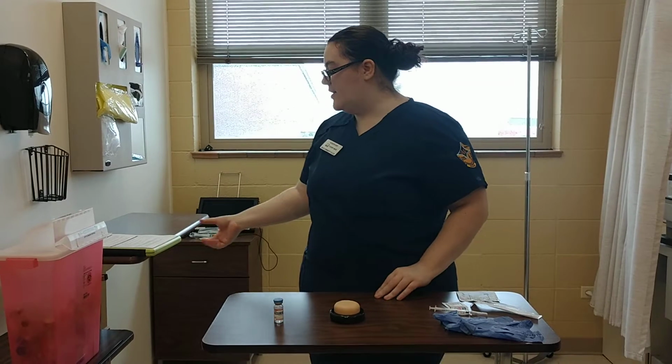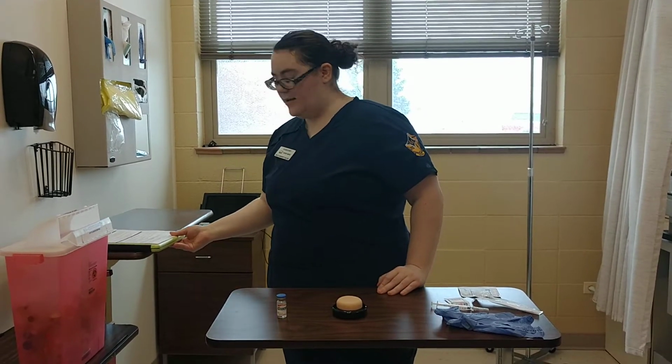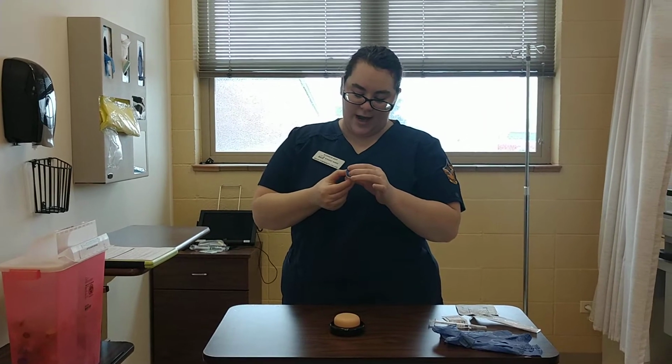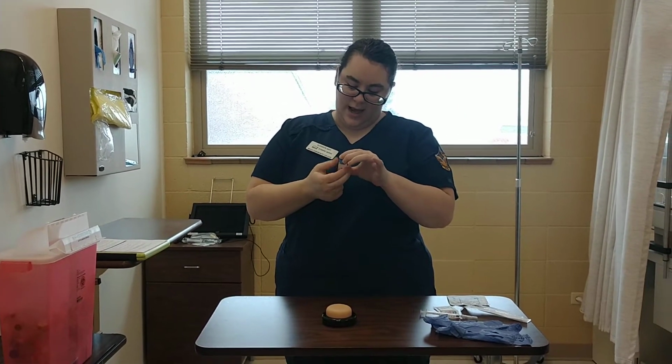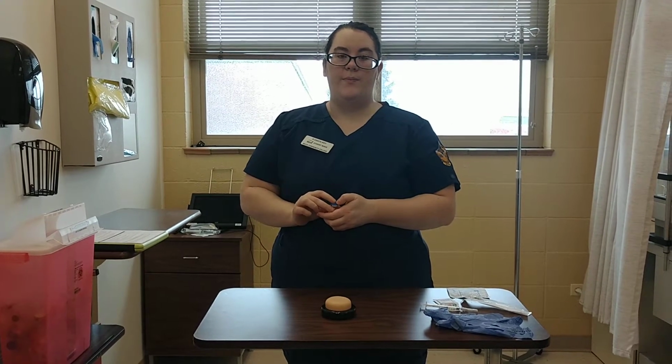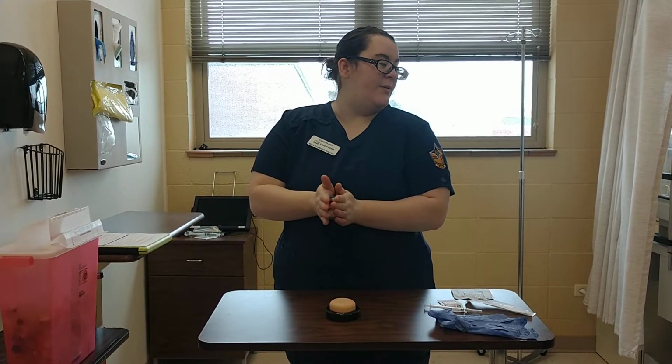I'm going to check the doctor's orders and the MAR, and I'm going to get my medication. I'm going to check my medication for any cracks, particulates, and the expiration date. If it's a multi-use vial, I'm going to make sure it's properly labeled with the time, date, and the initials. And I'm going to mix the medication by rolling it in between my 2 hands.